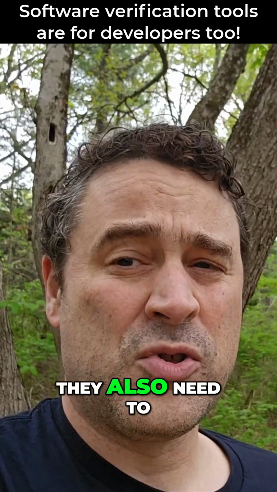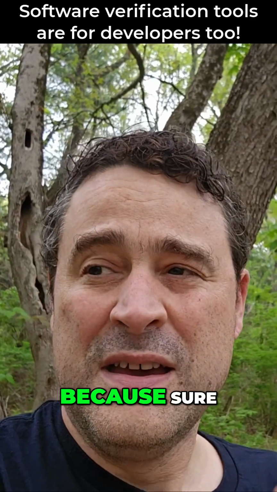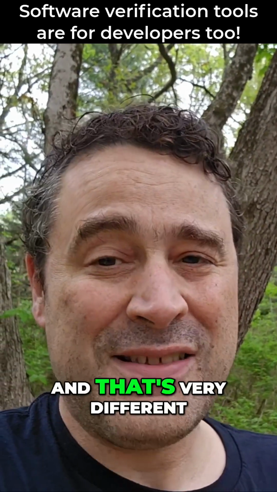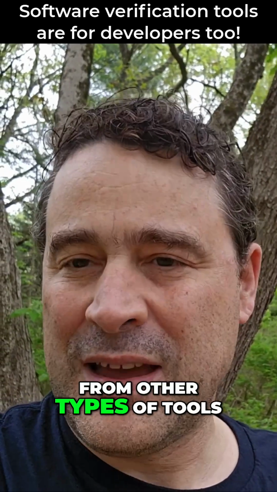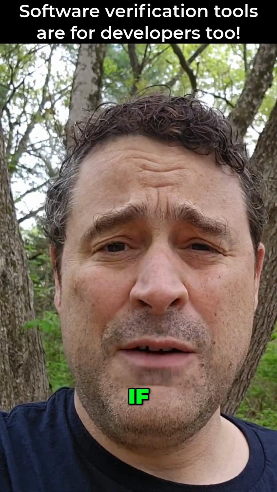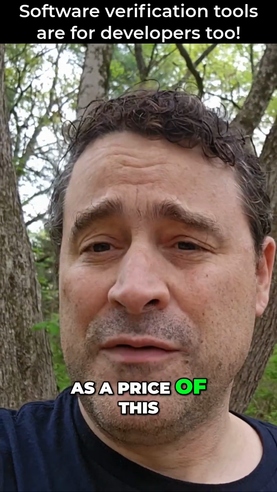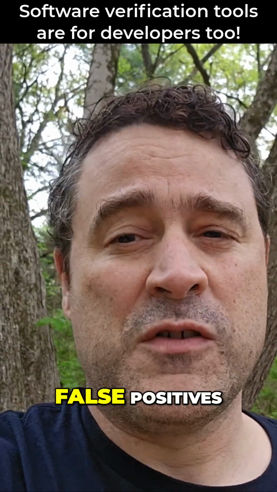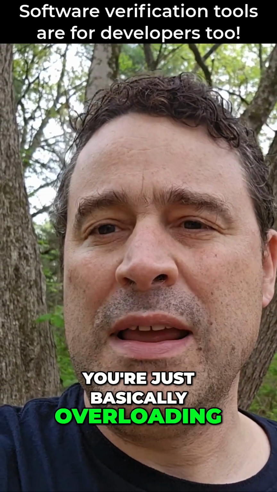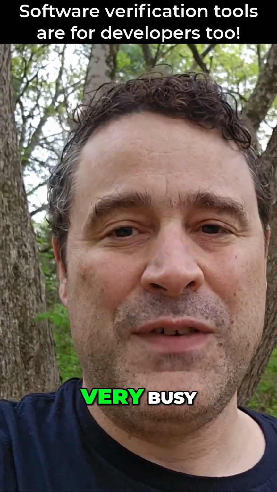Second, they also need to be precise because, sure, formal methods don't have any false negatives, and that's very different from other types of tools, right? And that's a good thing. On the same token, if as a price of this, you have tons of false positives, well, that's not better. You're just basically overloading people that are already very busy.